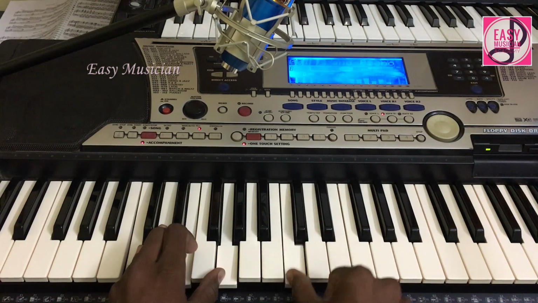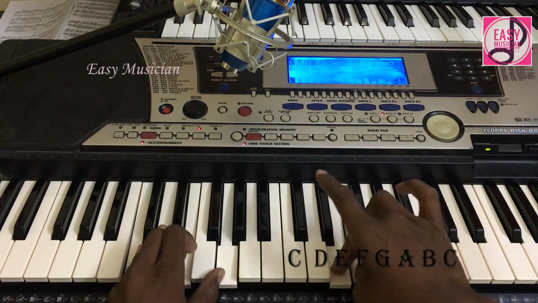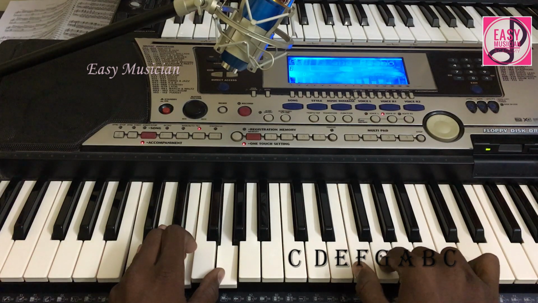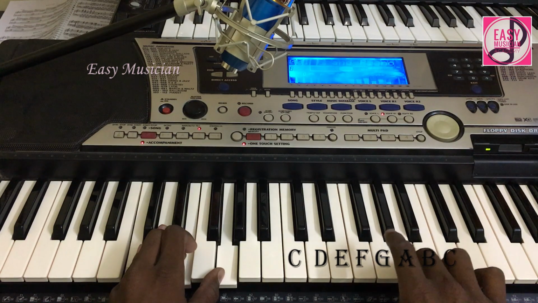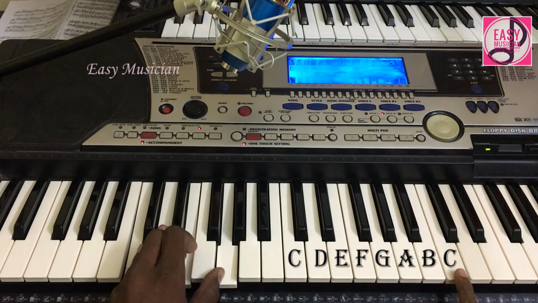So that is thumb finger as C, second finger as D, third finger as E, and then fourth finger as F, second finger as G, and again third finger as A, fourth finger as B, and then first finger as C.